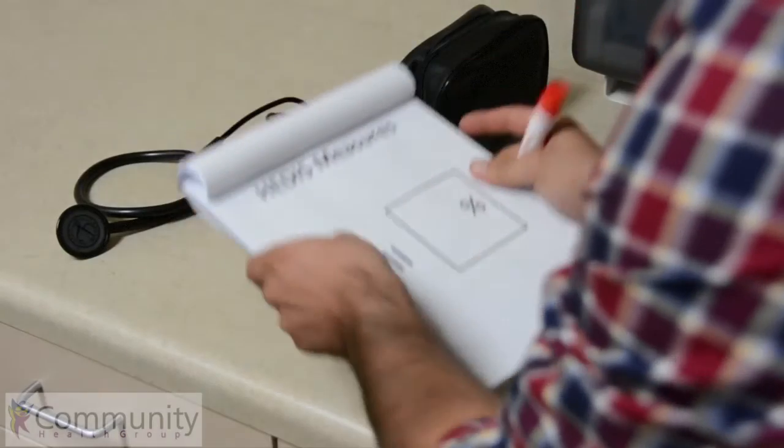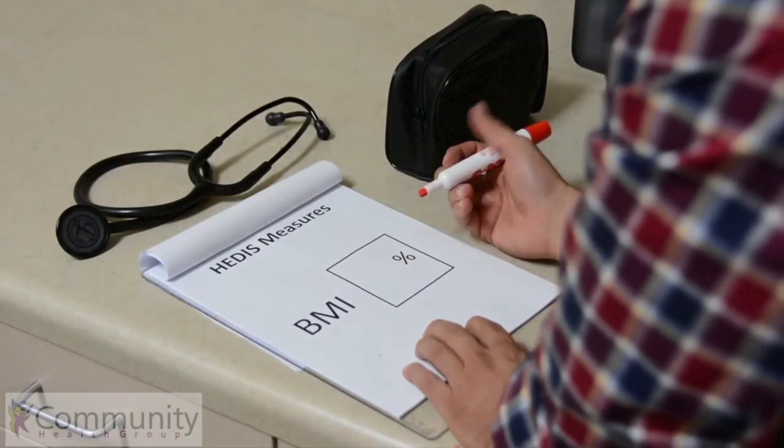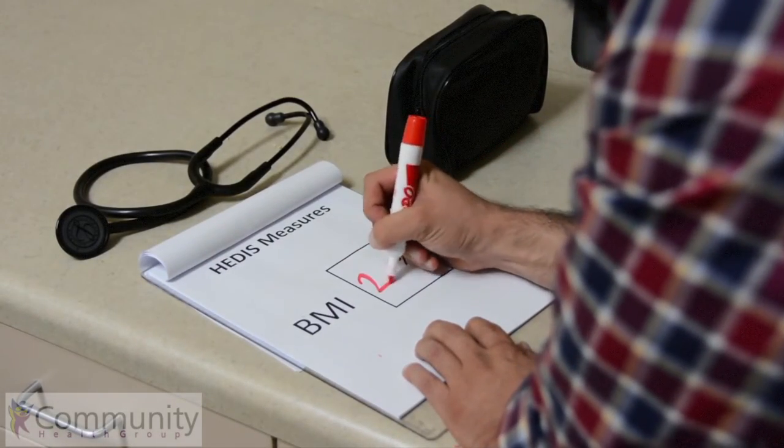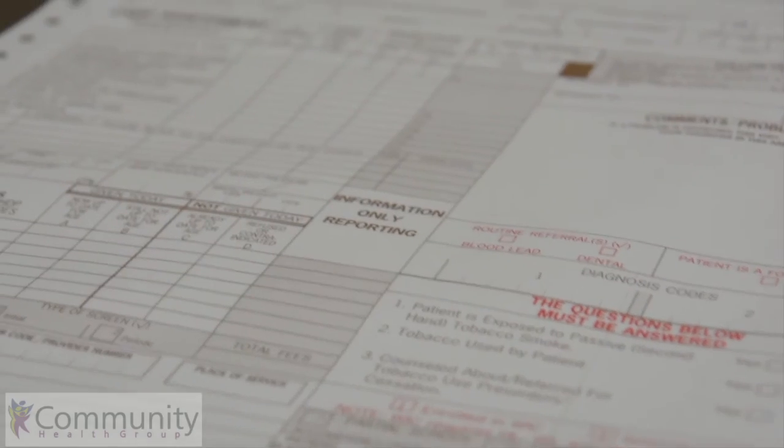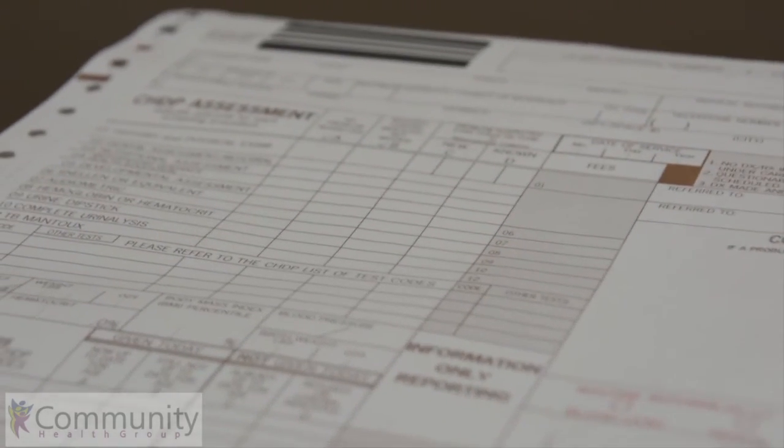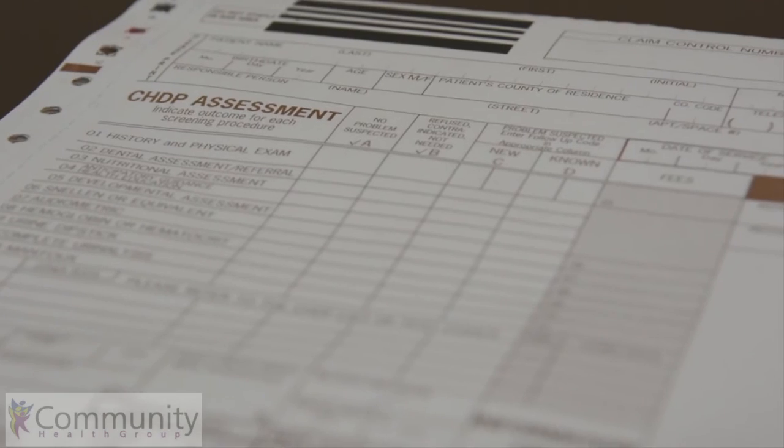For the weight assessment, nutrition, and physical activity for children and adolescents measure, it is very important that the BMI percentile is documented, not just the BMI value. Documentation of physical activity does not count as a developmental milestone, but a check on this box on the CHGP form will ensure the member is compliant.